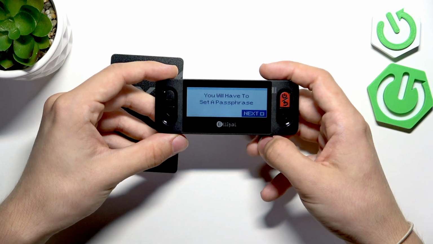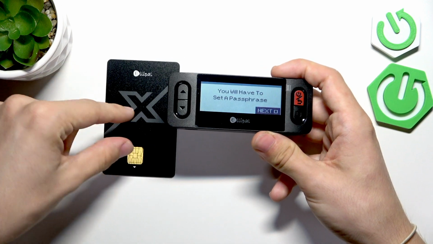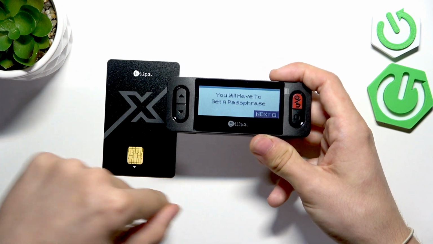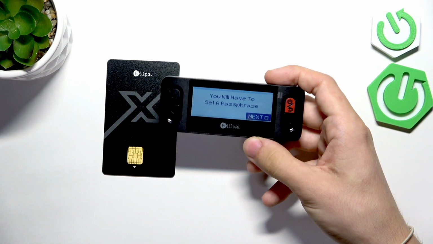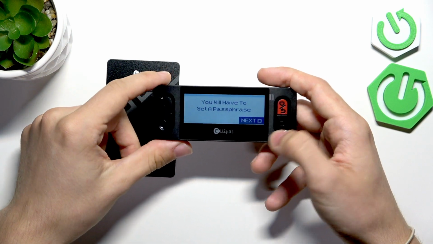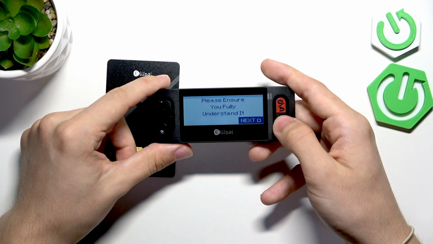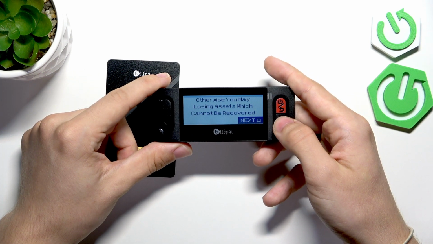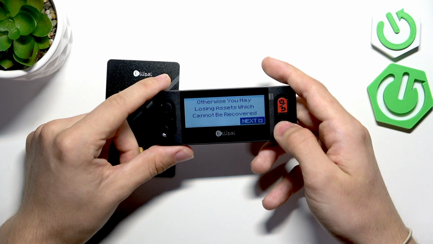Remember that when you recover a wallet, you'll need to set it again to access the funds that are saved on the wallet with a passphrase, because you can call them different wallets, one with a passphrase, one without, or multiple without. And ensure that you fully understand it, otherwise you may lose your assets, which cannot be recovered.